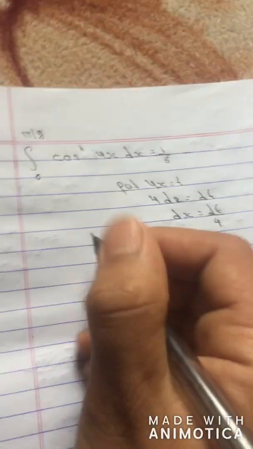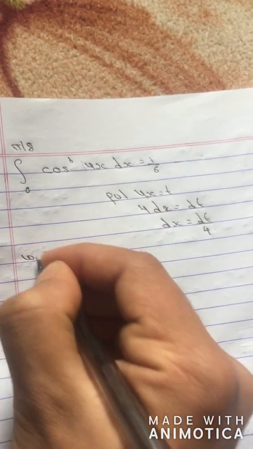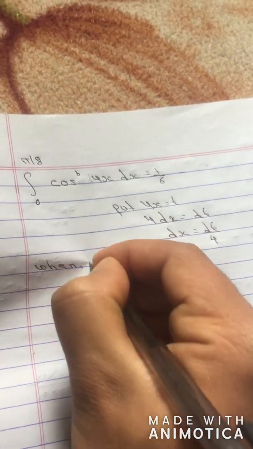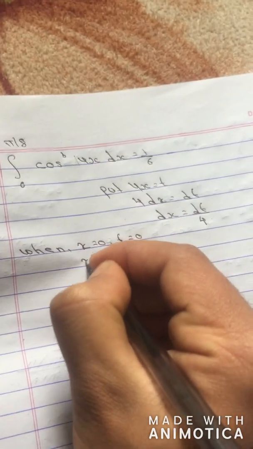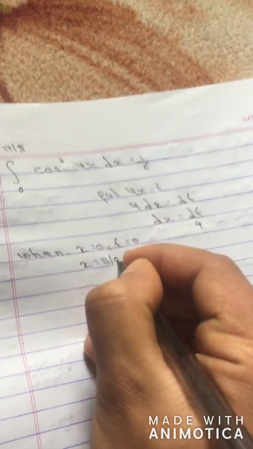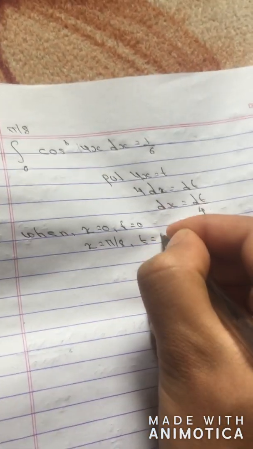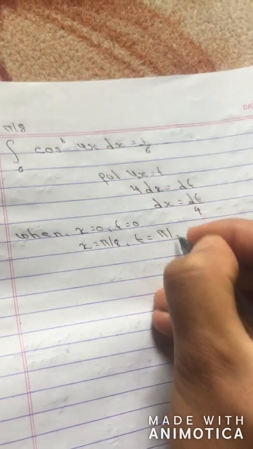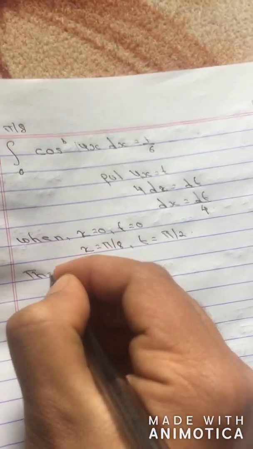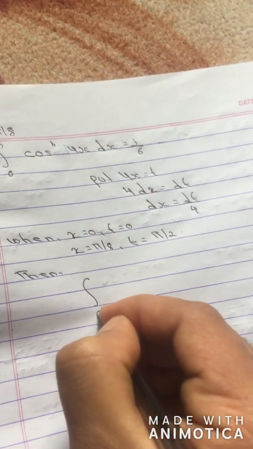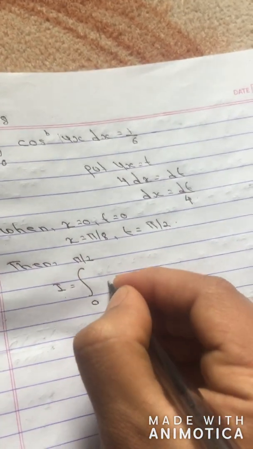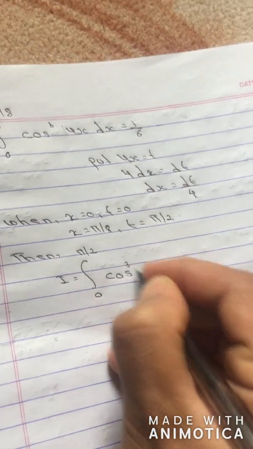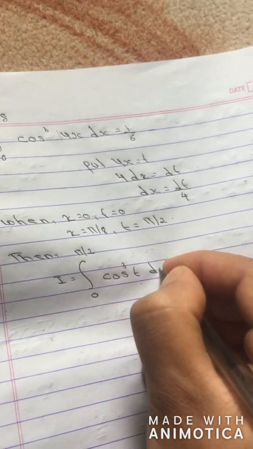As I have already told you guys, we have to check the limit also. When x is equal to 0, t is equal to 0, and when x is equal to pi by 8, t will be pi by 2. Now let's solve the equation, guys. The integral from 0 to pi by 2, I is equal to cos cube t dx.